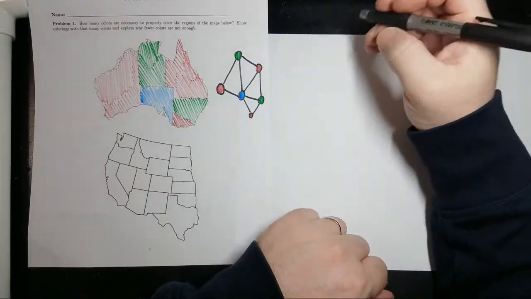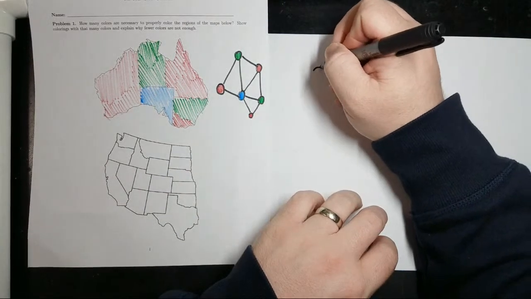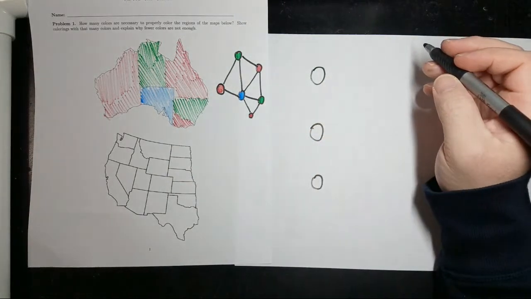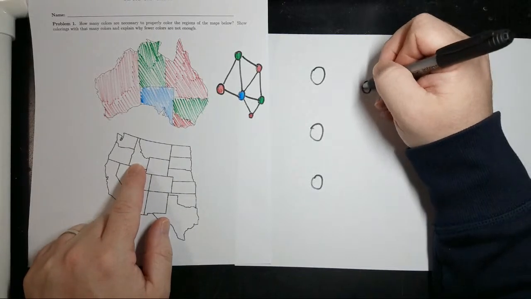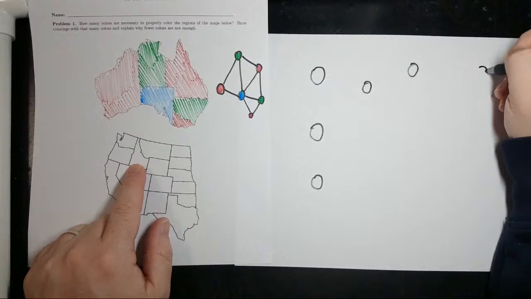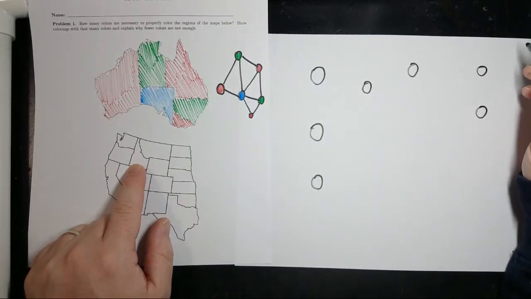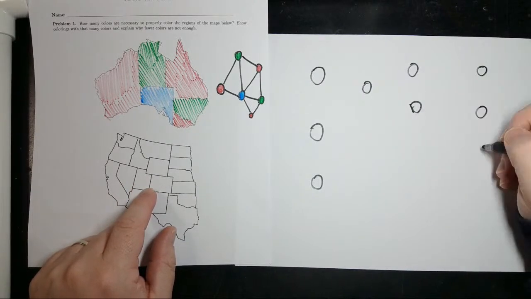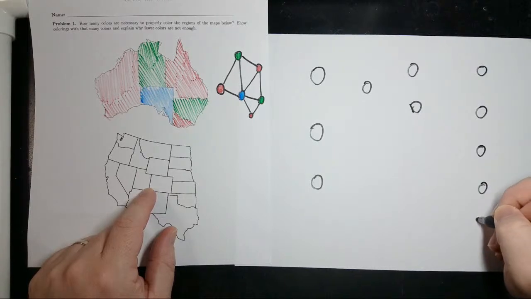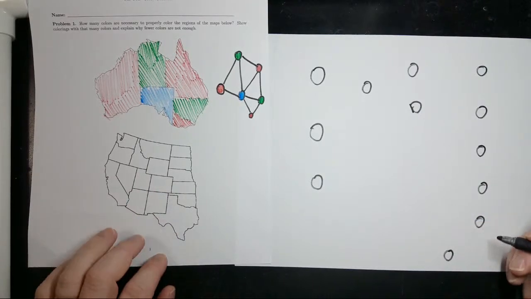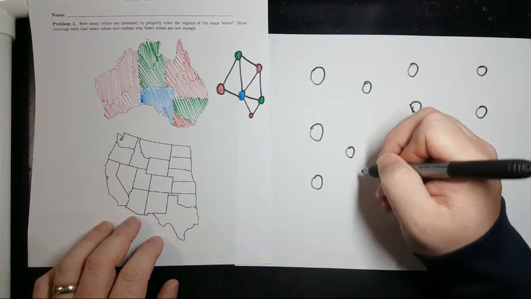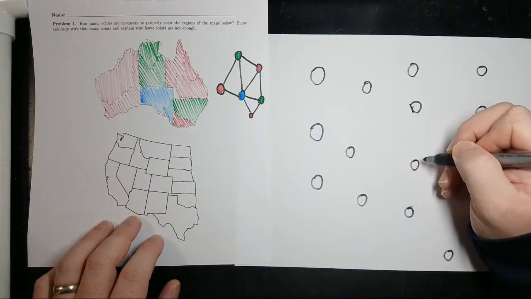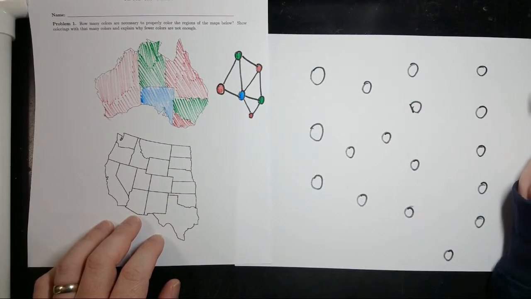So let's just do this a piece at a time. I'll make this a little bit larger, and then I'll kind of transfer to the map over here. There's Washington, Oregon, and California. There's Idaho, Montana, North Dakota, South Dakota. I'm going to have to label these in a moment, but that's okay. Wyoming, Nebraska, Kansas, Oklahoma, Texas, Nevada, Arizona, New Mexico, Colorado, Utah. I think I got it.